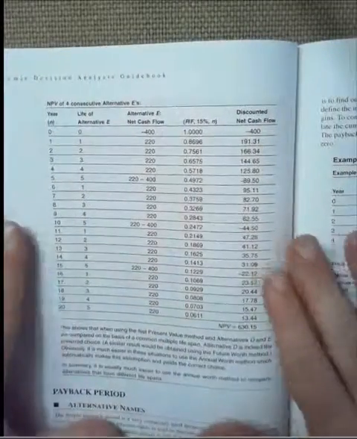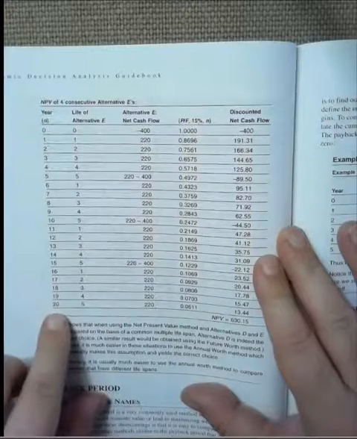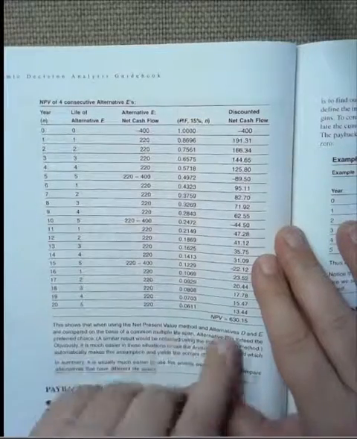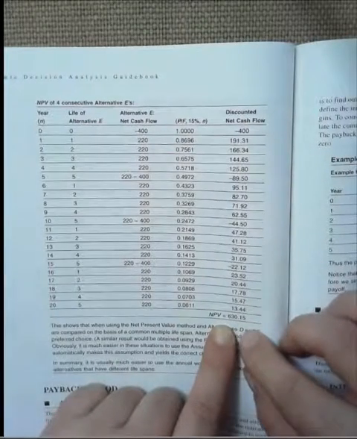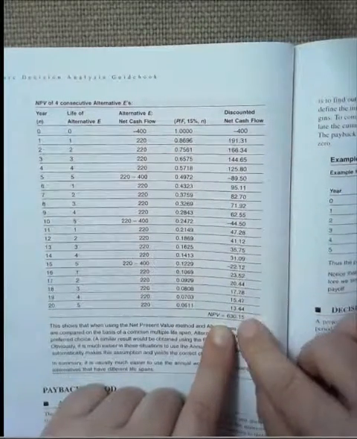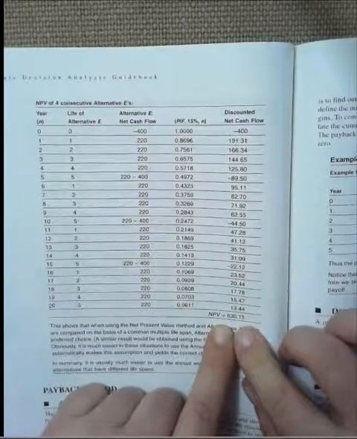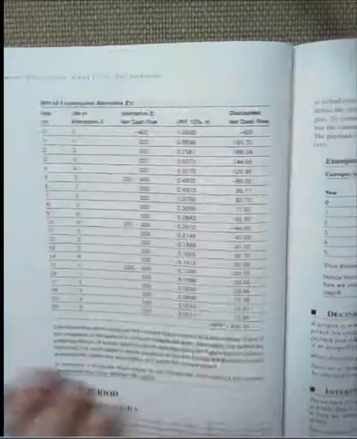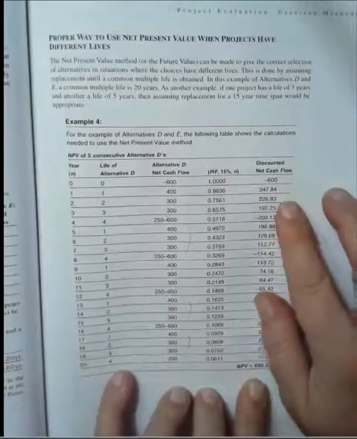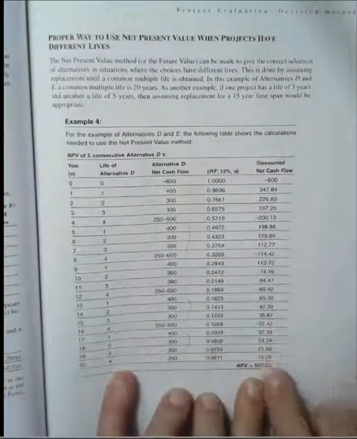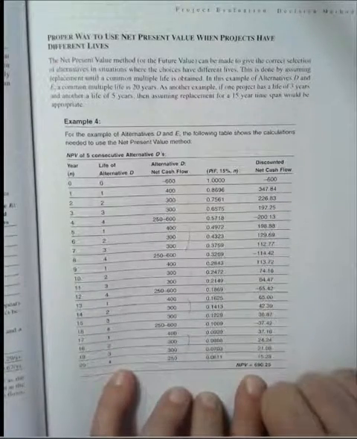So once you transform both projects into equally lived projects, they are both now 20-year projects, you can compute the net present value or the net future value, and the one that shows the highest is the best. So for this 5-year project that we turn into a 20-year project, the net present value is 630. Whereas for the 40-year project that we turn into a 20-year project, the net present value is 690. So this project is better than the other one.